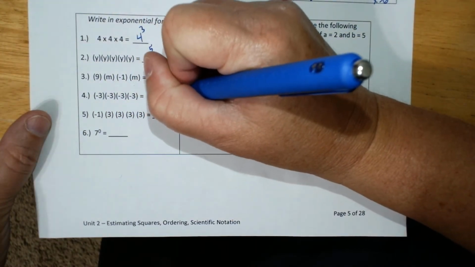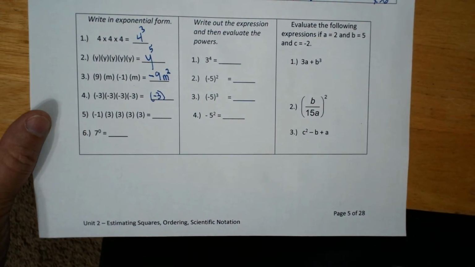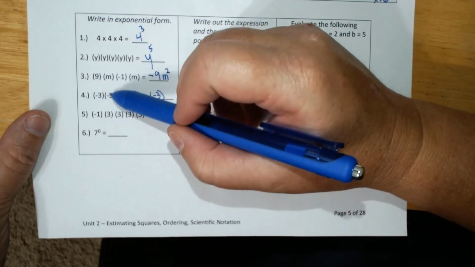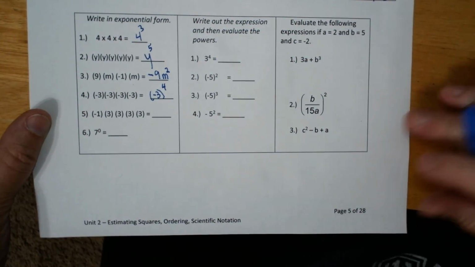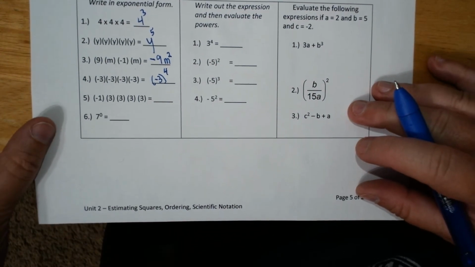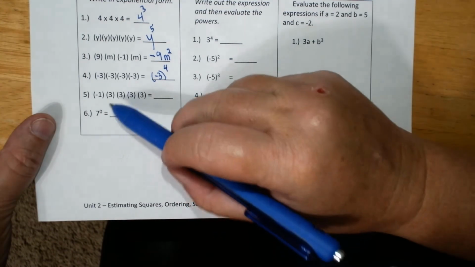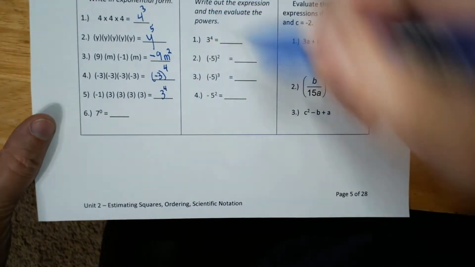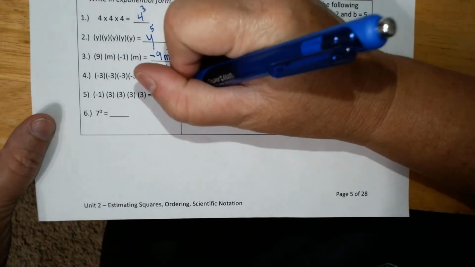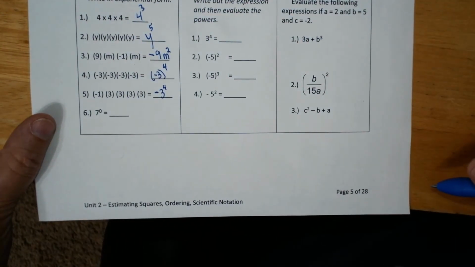These are all negative 3's. You must leave them in parentheses. Count them up. 1, 2, 3, 4. Negative 3 to the 4th. If you did not put your parentheses, it would cause it to be a different answer. There's 4 3's. Put the negative 1 outside.